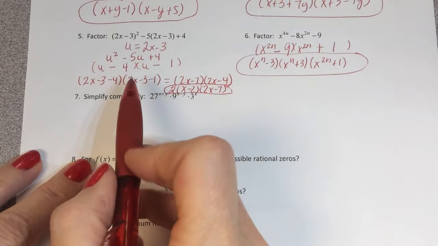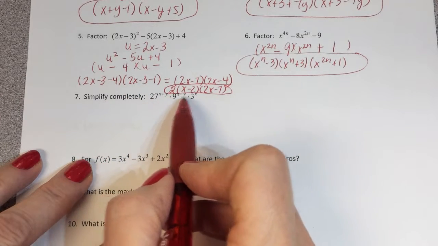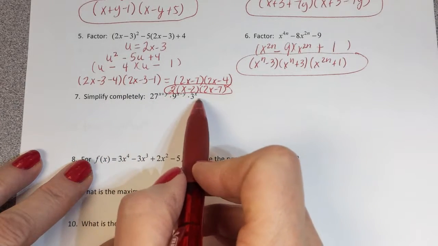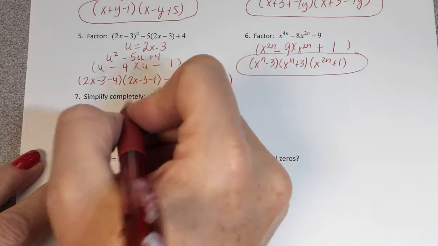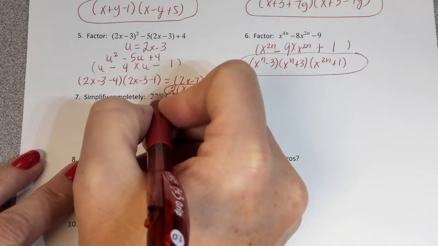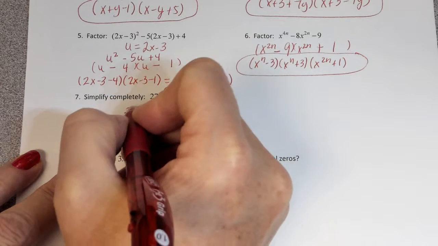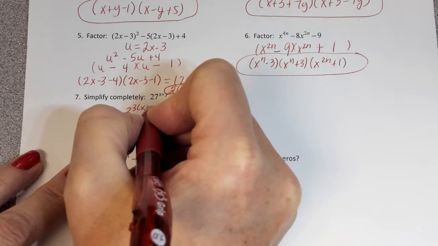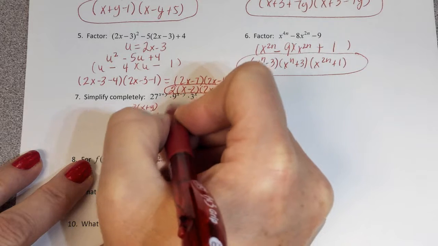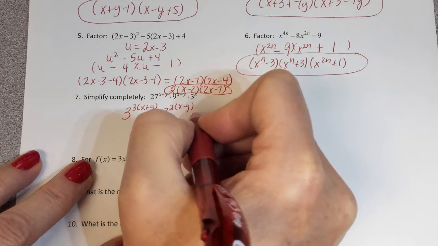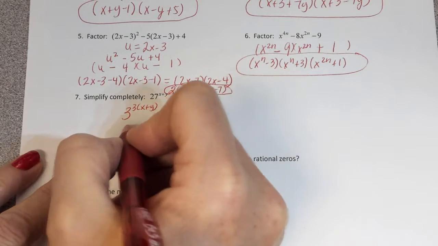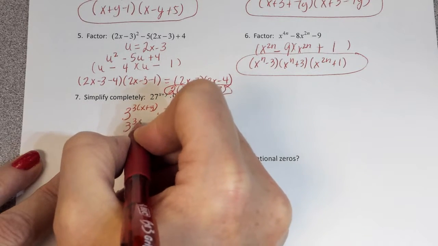On the next kind of problem, what do we have to do on this type when we're multiplying? Get like, what? Bases, right? So 27 is 3 to the third. So I have 3 to the third, and then I still have that x plus y. This is going to be 3 to the second, and we still have the x minus y, and then just 3 to the x. So we get this.